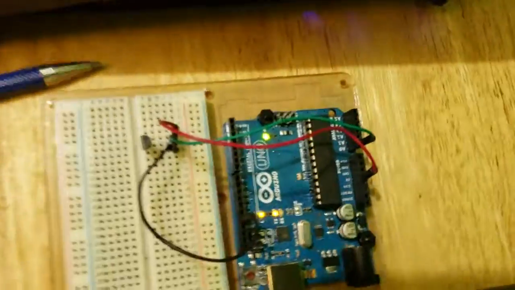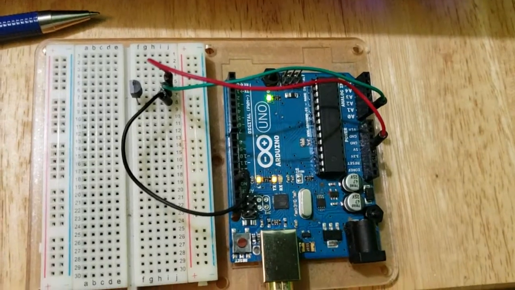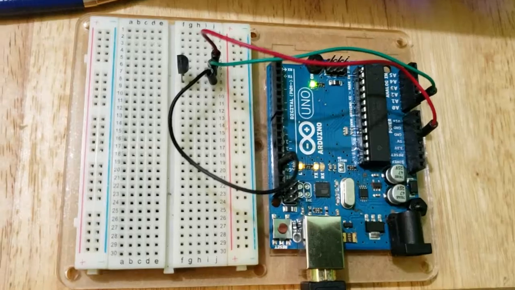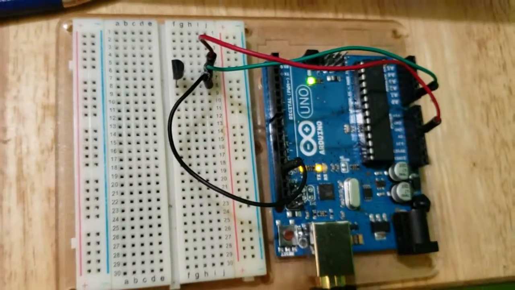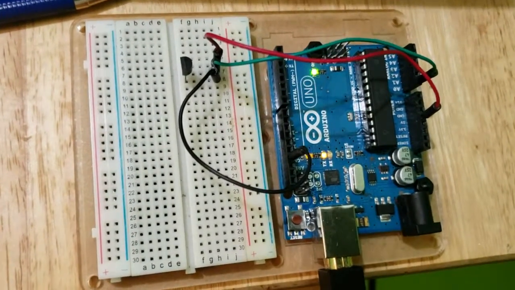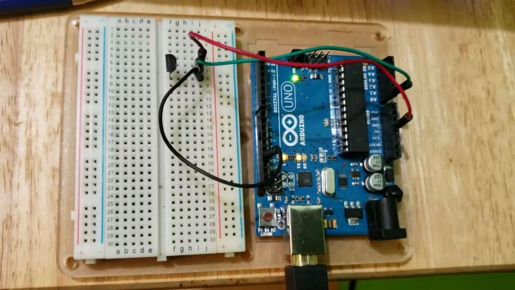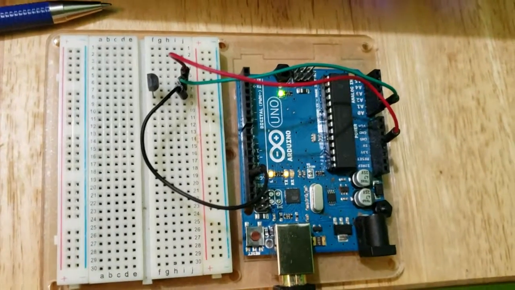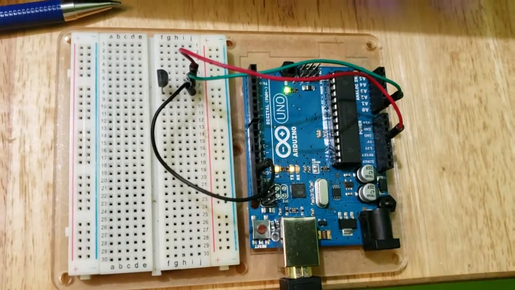Alright, and the setup for this one is pretty simple. We have the green wire that's going to be connected to analog pin 0, and then it connects to the middle section of the temperature sensor. We have the negative connection, that's our black wire. That's the grounding wire, it connects to one end of the temperature sensor, and then the positive wire, which is the 5 volts, that will be our red wire.